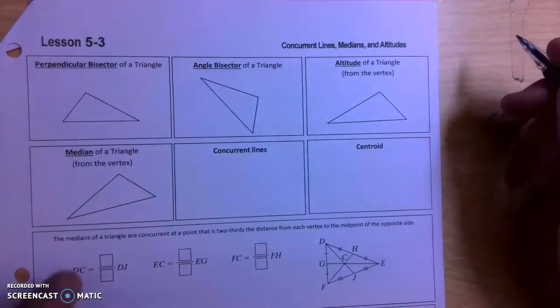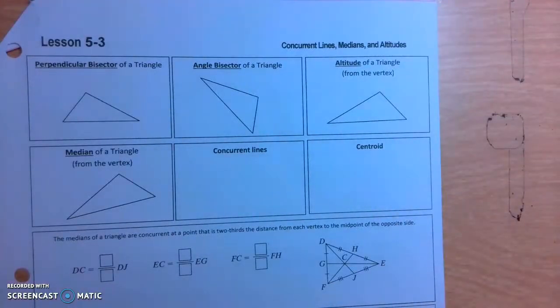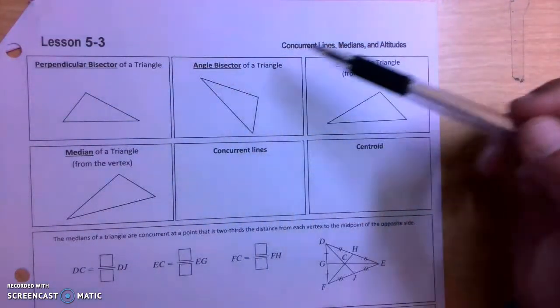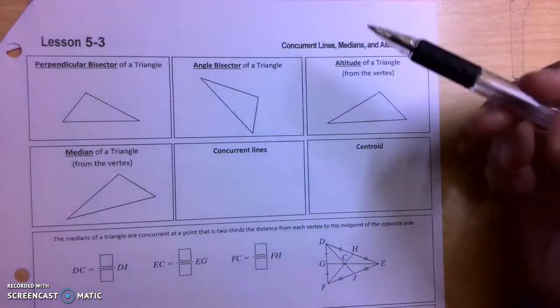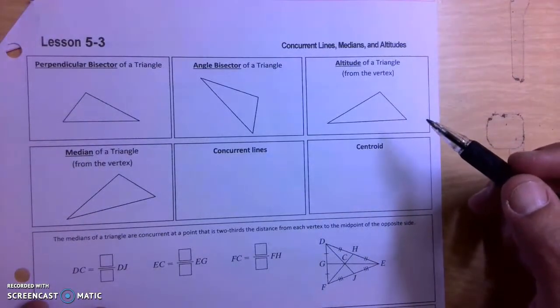All right, let's look at the notes for section 5-3. In this section, we're going to see a lot of vocabulary here. We have got perpendicular bisector, angle bisector, altitudes, and so forth. Let's go with the perpendicular bisector of a triangle.